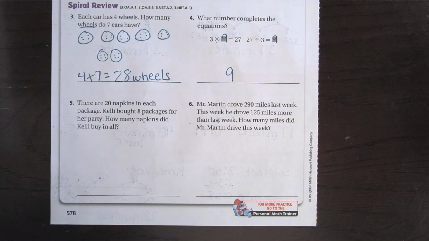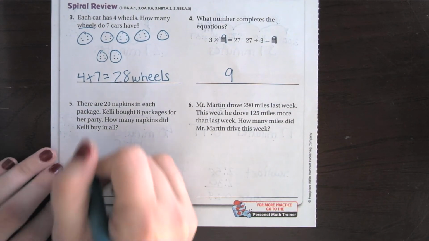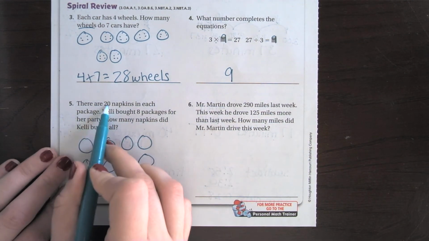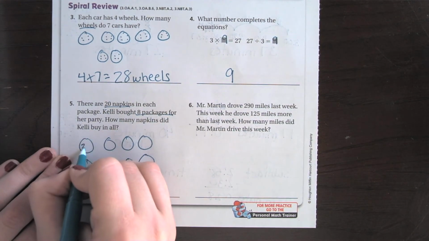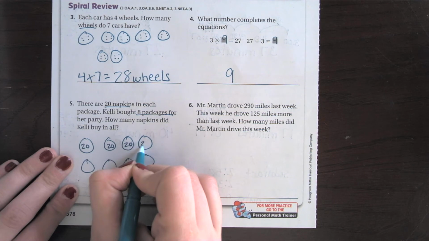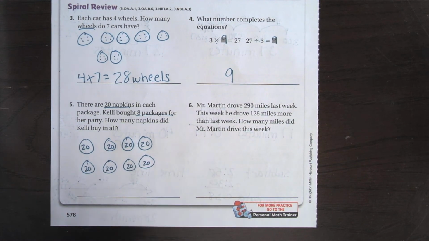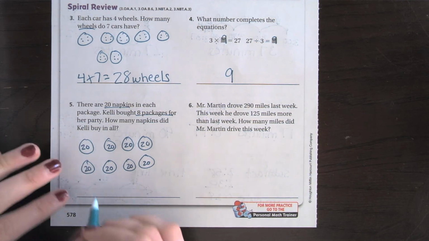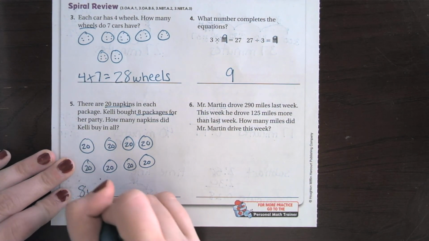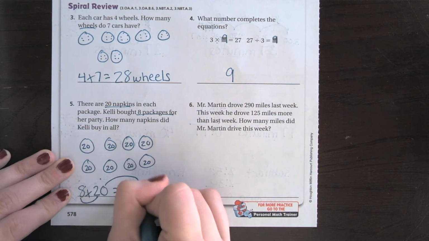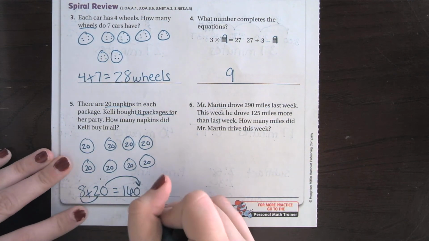All right, there are 20 napkins in each package. So each of my packages has 20. Kelly bought 8 packages. So I'm going to draw my 8 packages. 1, 2, 3, 4, 5, 6, 7, 8. And I already know that there is 20 in each. I'm going to write 20, that way I don't have to draw 20 in each. That would take a long time. How many napkins did she buy in all? I could count all these 20s. I could also do 8 times 20. And we know 8 times 2 is 16. And then you got to bring your 0 over. So she bought 160 napkins.